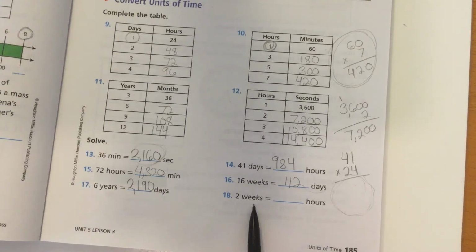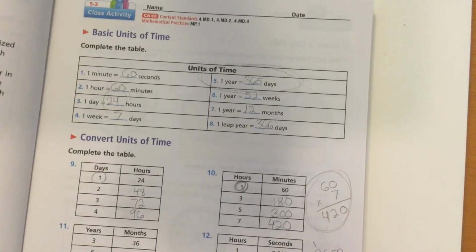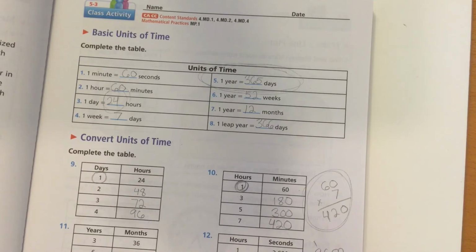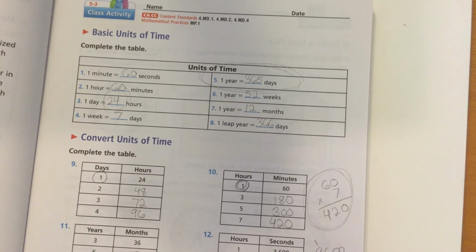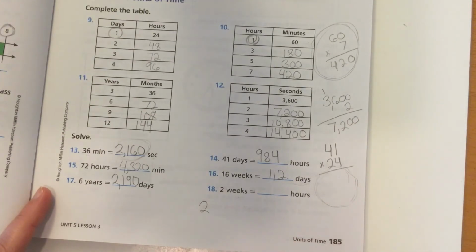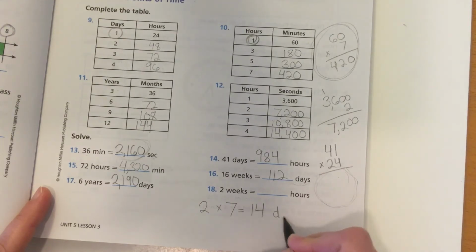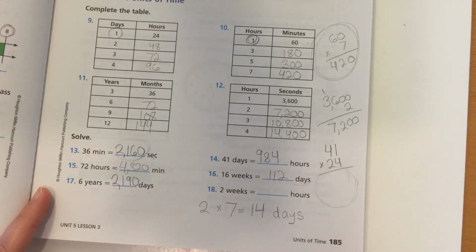2 weeks. How many hours? Well, how many hours are in 1 week? Do we have that information? We don't. We don't have how many hours are in 1 week. But what do we have? Do we have how many days are in 1 week? Okay, so why don't I go to days first? 2 weeks times 7 equals 14. I'm going to make sure I label it because I don't want to accidentally write that for my answer. 14 days.